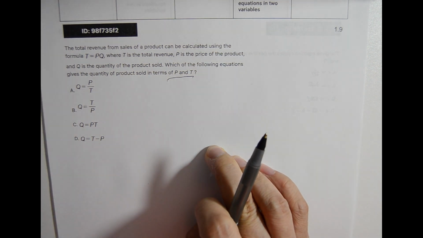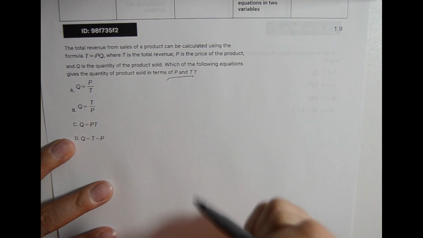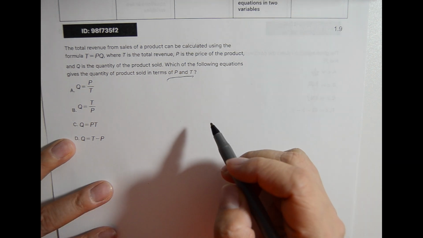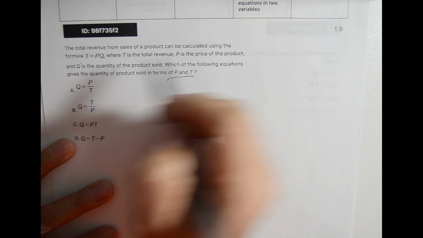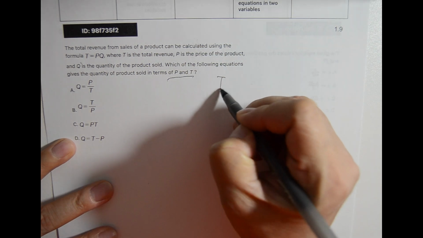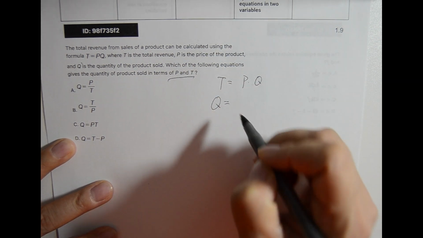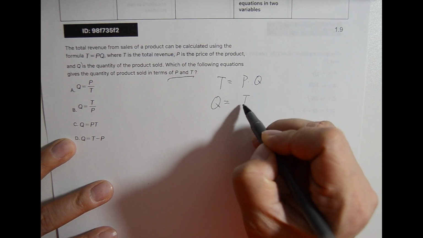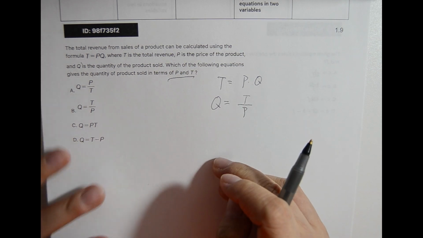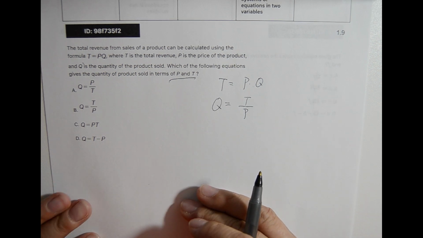By reading the problem, we know we are required to use the variables P and T to represent the variable Q, right? So we know T equals P times Q, and then we are required to represent Q using P and T. So it's T divided by P. It's very simple, and we need to understand the question. So the answer is option B.